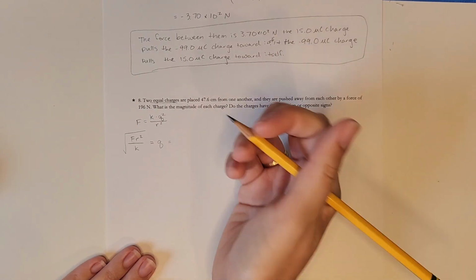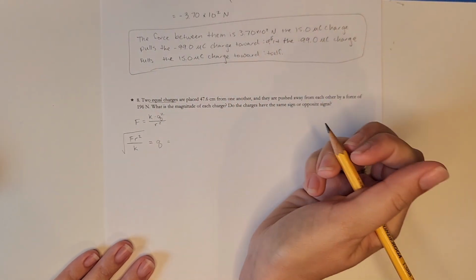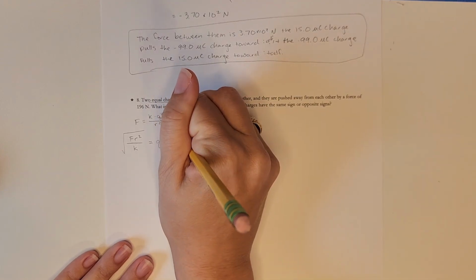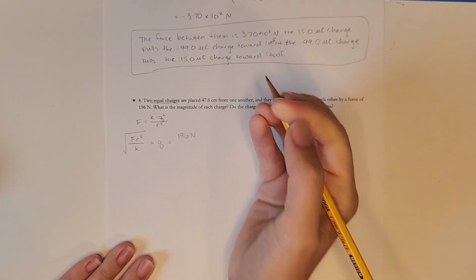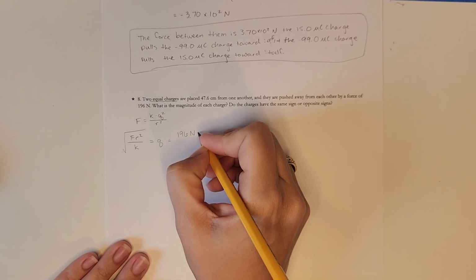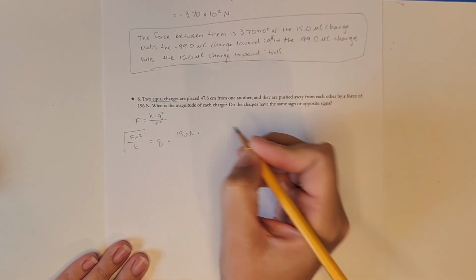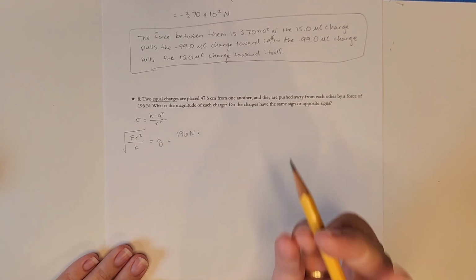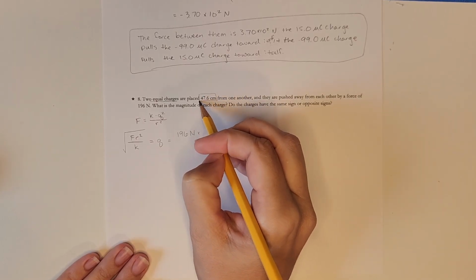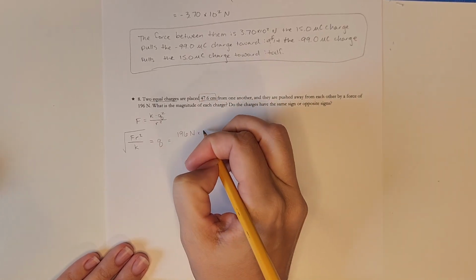So let's plug everything in here. So our force is 196 newtons times our radius squared. Now we're given the radius in centimeters again. We need to convert that.